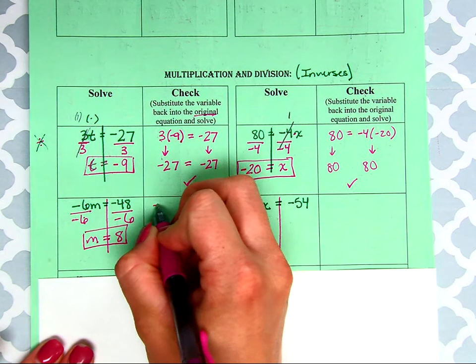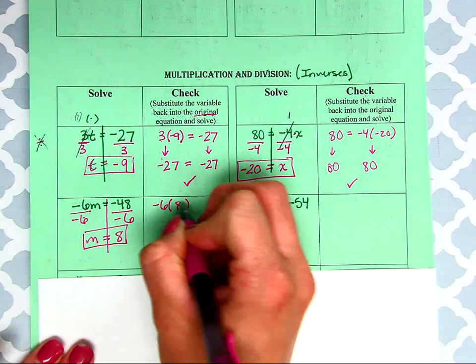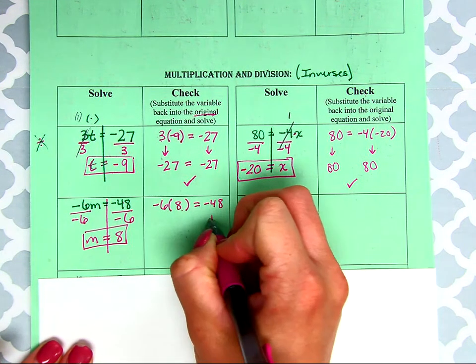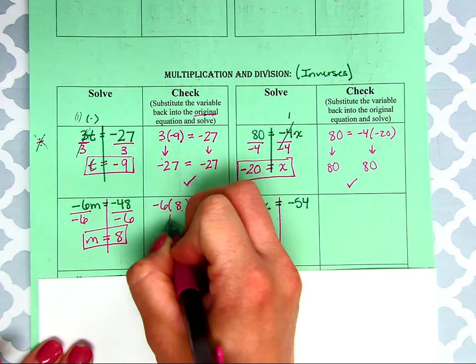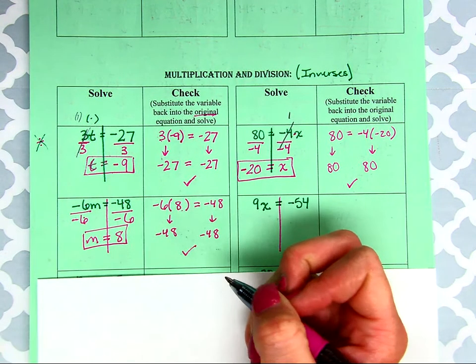So I'm going to check that real quick. Remember, we're just substituting that value in for where m was, not changing anything else. So nothing to calculate on this side. That also gives me negative 48. So I have the right answer.